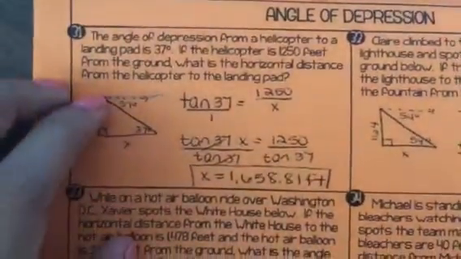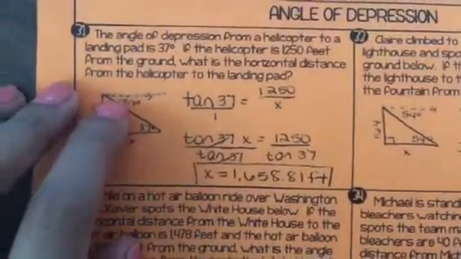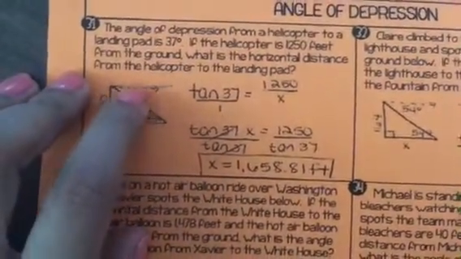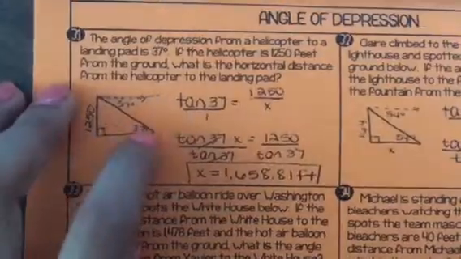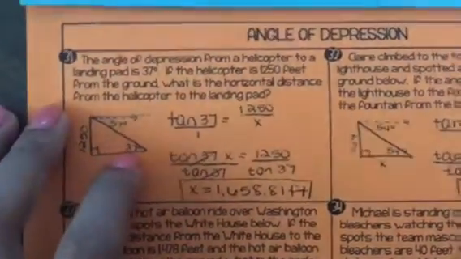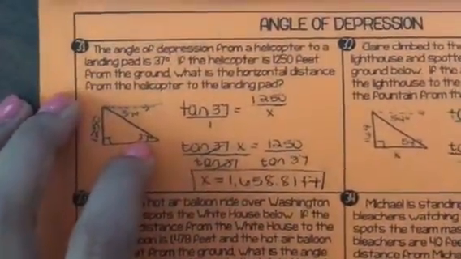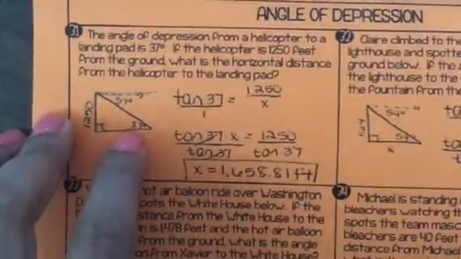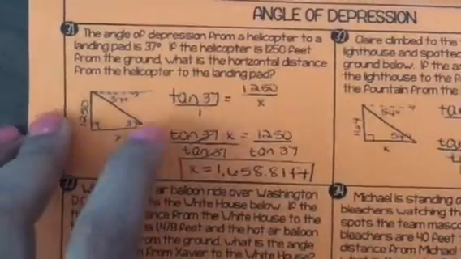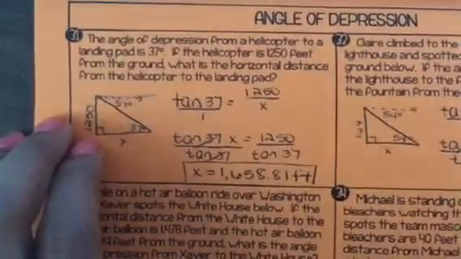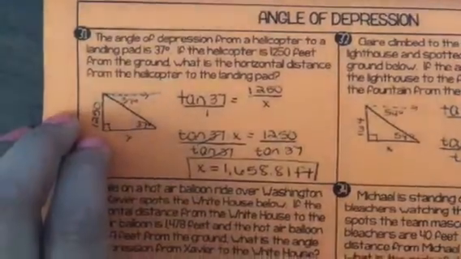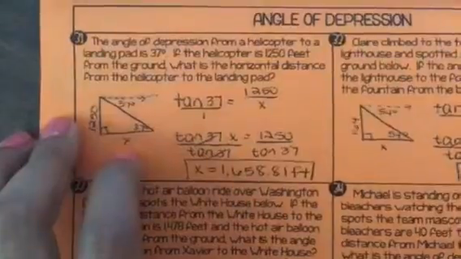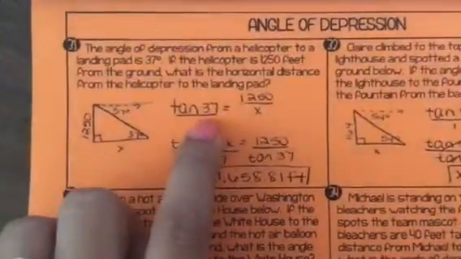Perhaps you guys remember from geometry that when we have two opposite interior angles like this, they are equal. So this angle here, 37 degrees, is equal to this interior angle here, and therefore it is also 37 degrees. Now I can look at this angle here, look at the relationships we have with the sides. This 1,250 is opposite, and the x is adjacent. And this tells me that I should use tangent.